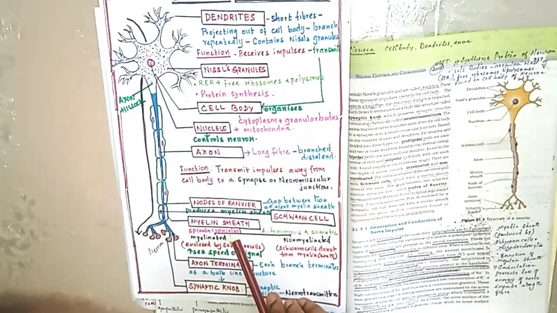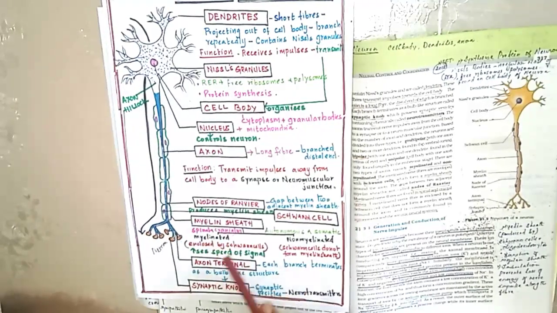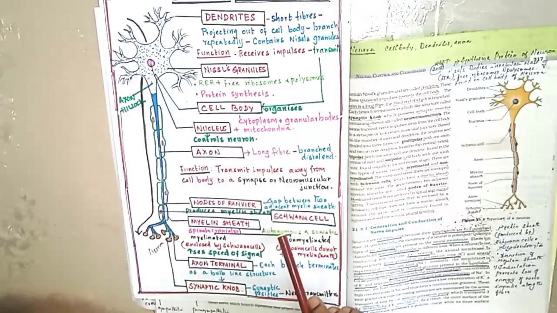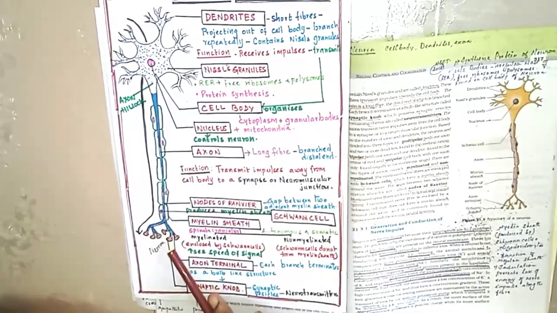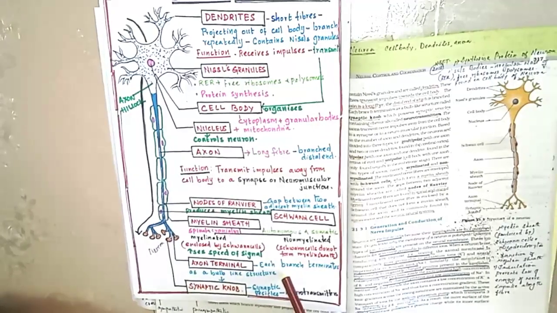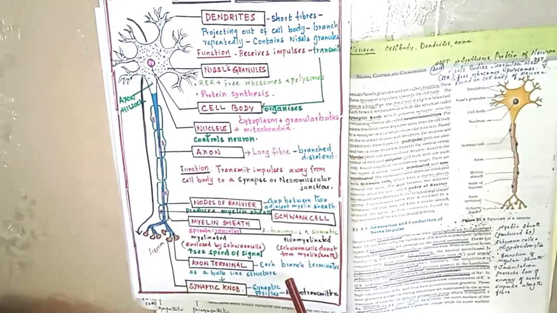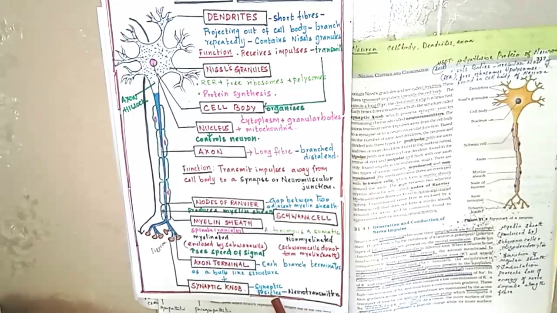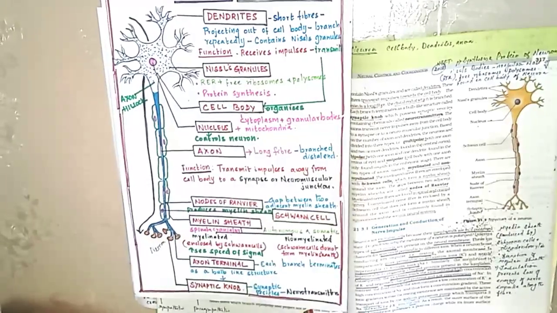Spinal and cranial nerves contain myelinated nerve fibers. Autonomic and somatic nervous systems contain non-myelinated nerve fibers. The axon terminal contains small bulb-like structures called synaptic knobs. This synaptic knob contains synaptic vesicles, small fluid-filled structures. Synaptic vesicles contain neurotransmitters.